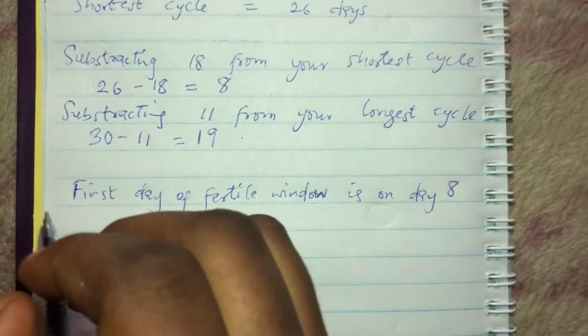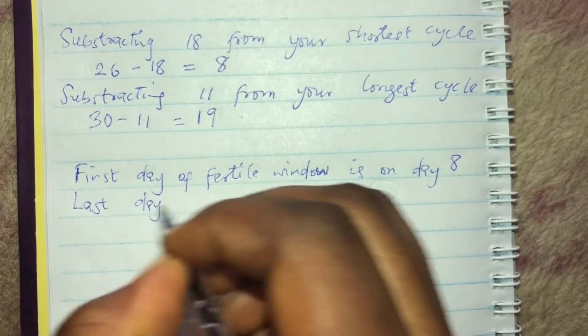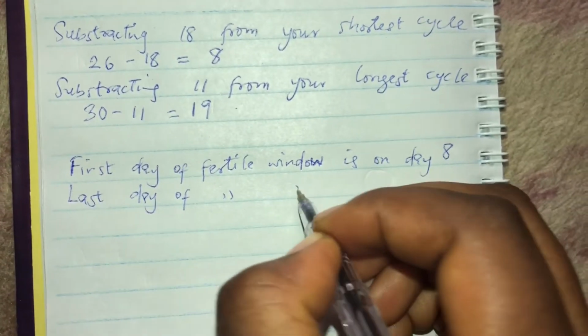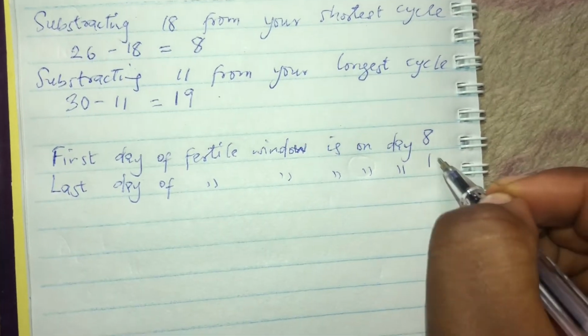The first day of the fertile window is on day 8. Last day of fertile window is on day 19. Having done this, you know that you are most fertile from day 9 to day 19. From day 9 to day 19 is your fertile period. So if you're trying to prevent pregnancy, you shouldn't have sex those days.